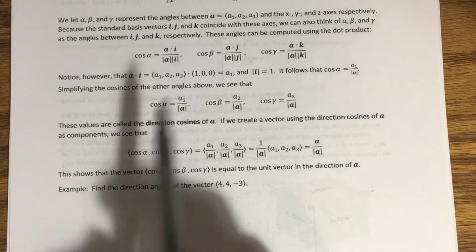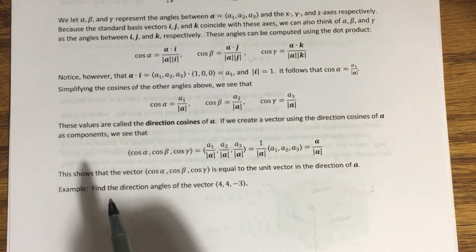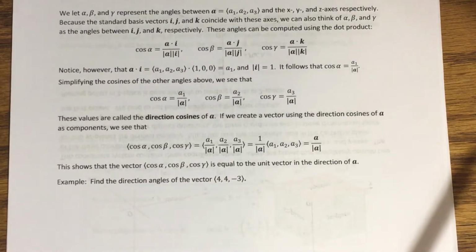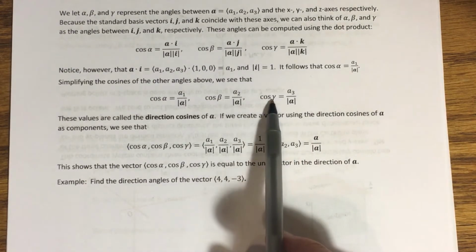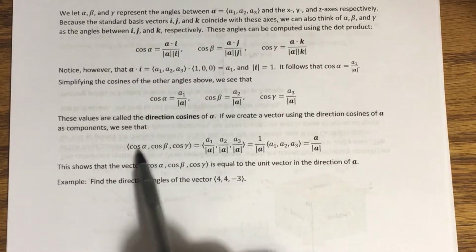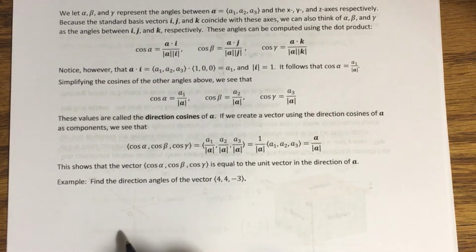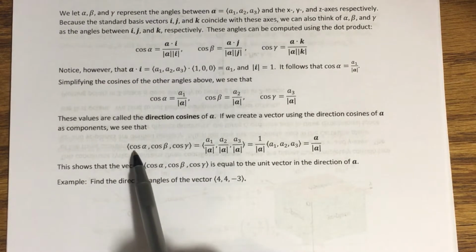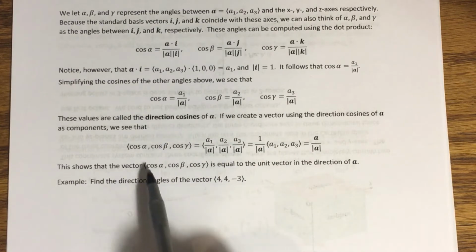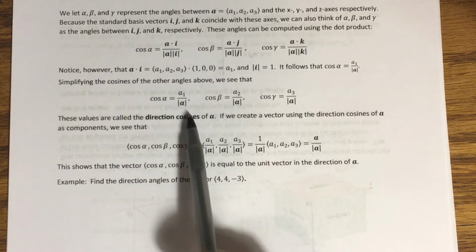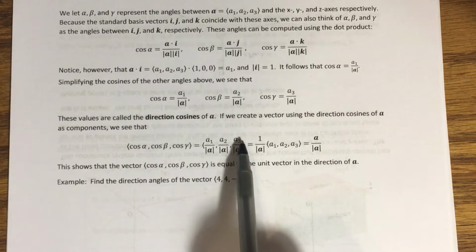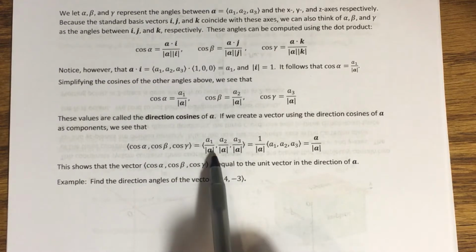Now, if you were to take all three of these direction cosines, cosine of alpha, cosine of beta, cosine of gamma, and throw them into a vector so that they're the first, second, and third component respectively, then notice what happens using what we just did up here. Substitute A1 over magnitude of A, A2 over magnitude of A, A3 over magnitude of A into each one of these.